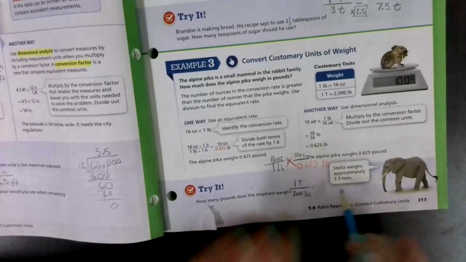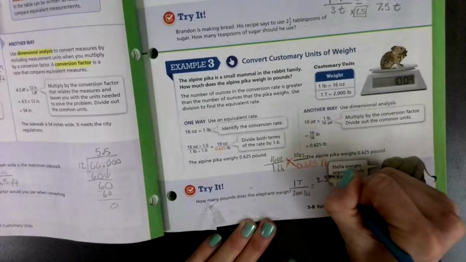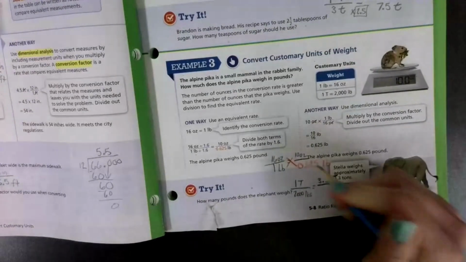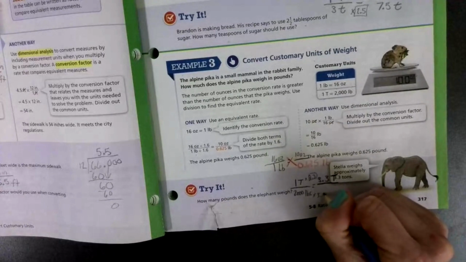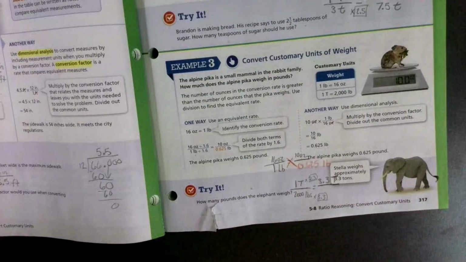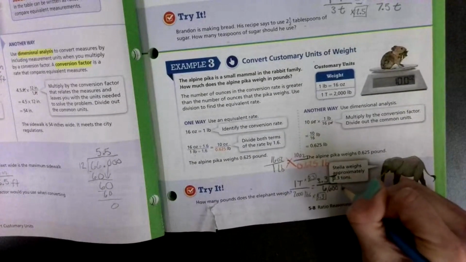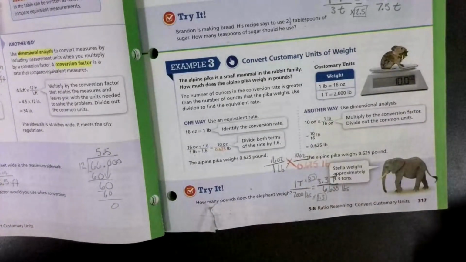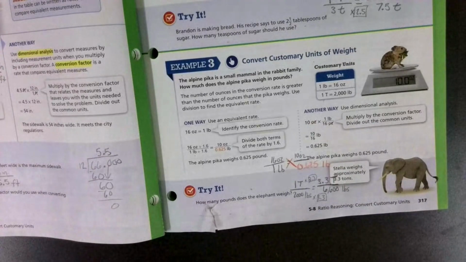The other number I know is her weight in tons, so I'm going to match up my 3 3/10 tons. I know if I'm multiplying across, I have to multiply by 3 3/10. If I take my 2,000 times 3 3/10, I'm going to end up with 6,600 pounds. Whew! Wouldn't want one of those stepping on your toes. 6,600 pounds is the same as 3 3/10 of a ton.